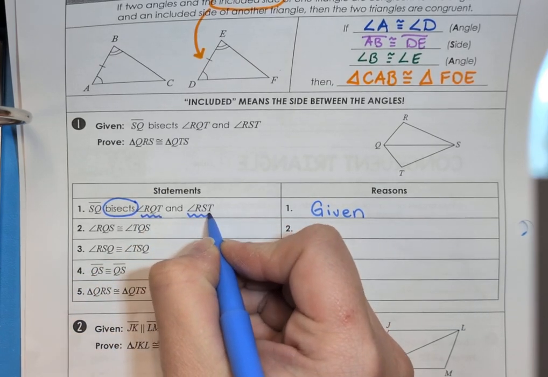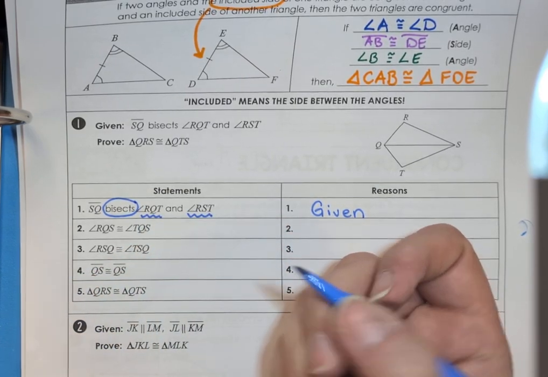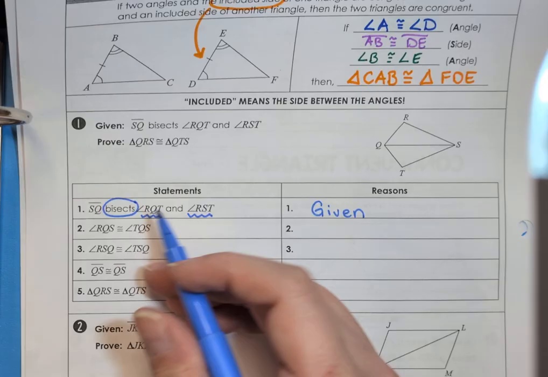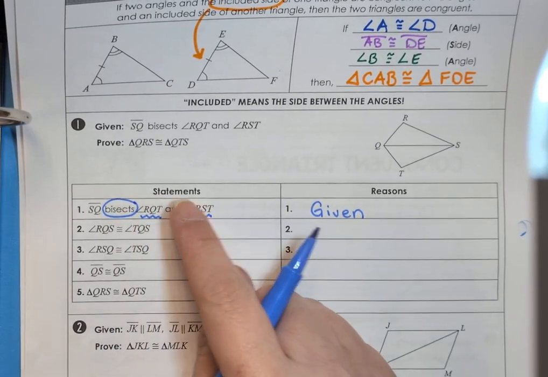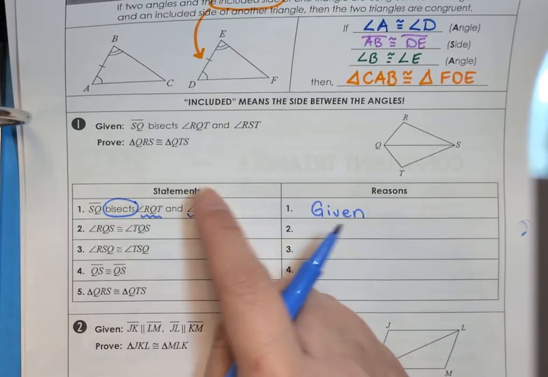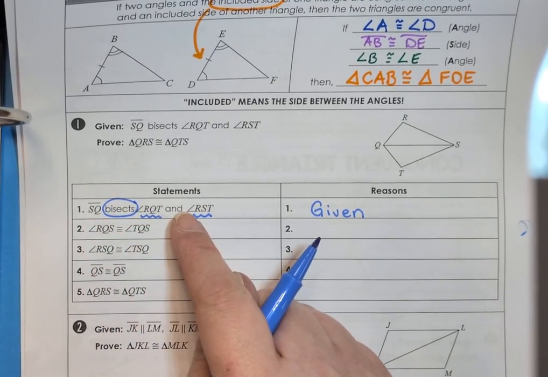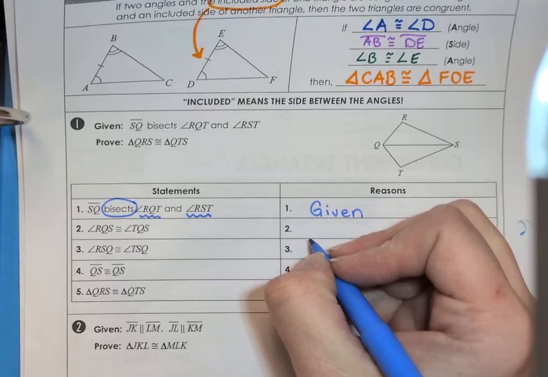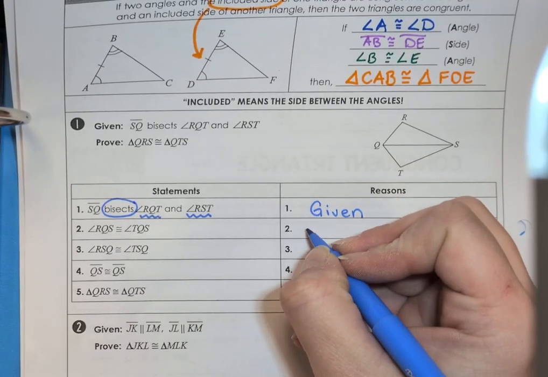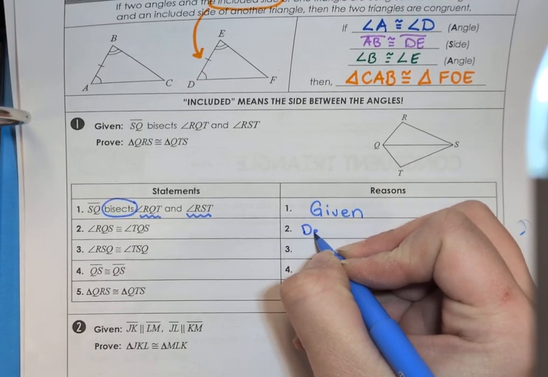RQT. Which is a what? These are what? Angles. These are angles. We're bisecting angles. So what should probably be your reason? Angle bisector. Definition of angle bisector, but yes.